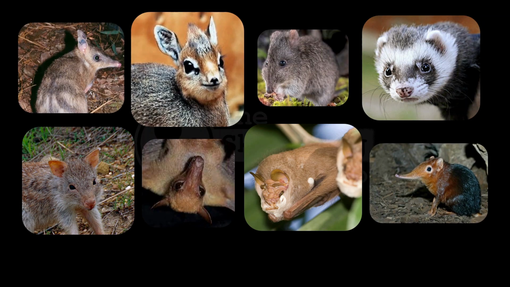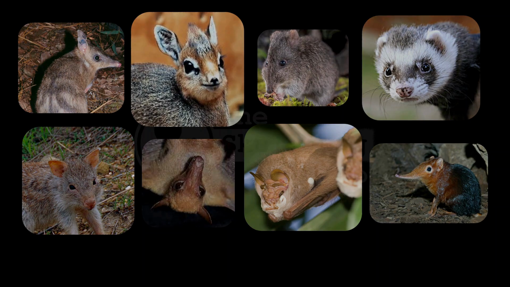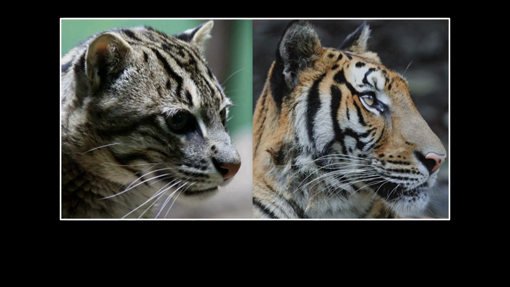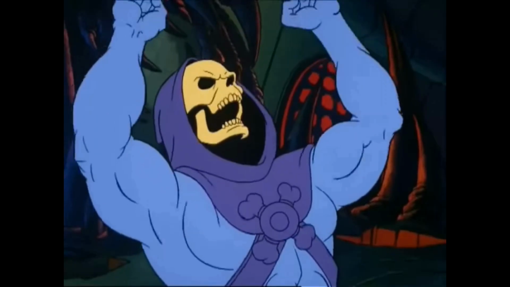There's loads of small species with long faces, including bats, shrews, and some marsupials. The existence of these critters means that being small does not mean you have to have a short face. But a lot of small species do have short faces, and they often have larger relatives with longer faces. So what exactly is going on?